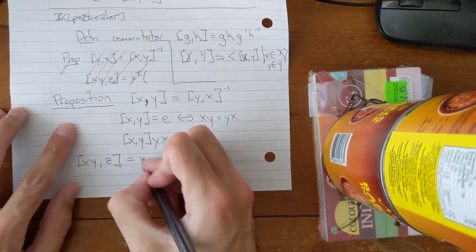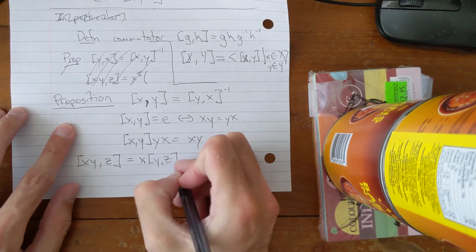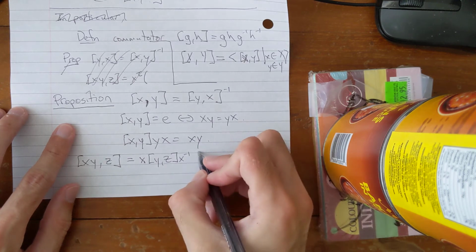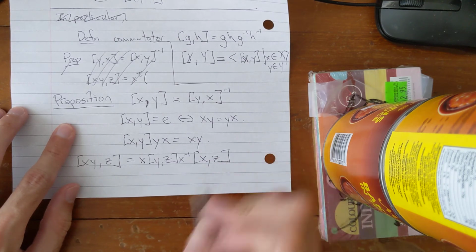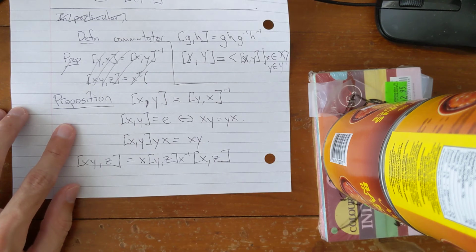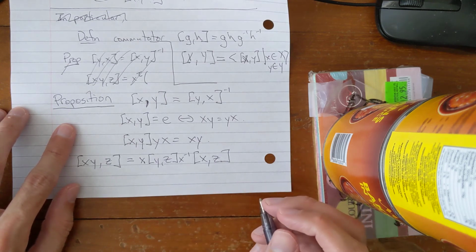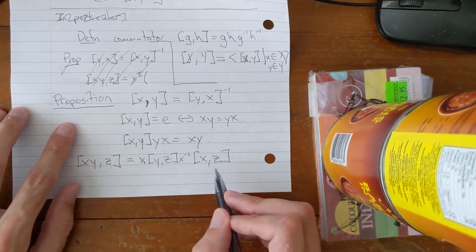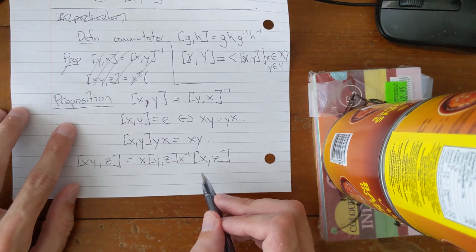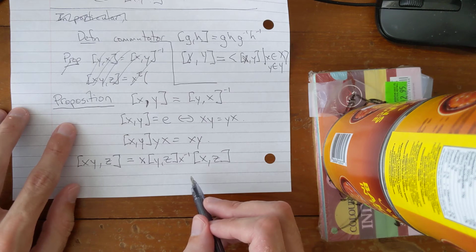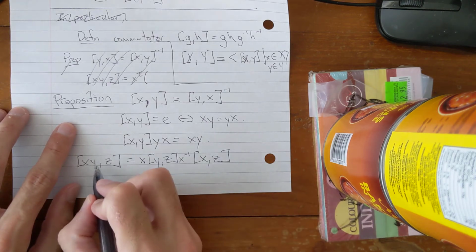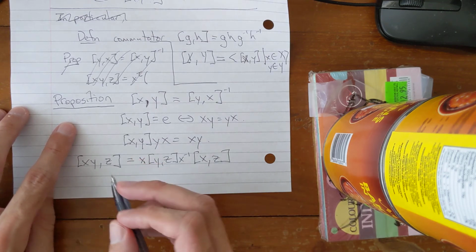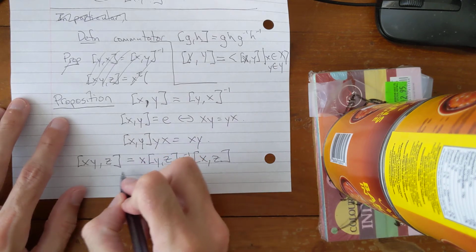It is X times the commutator of Y and Z, times X inverse, times the commutator of X and Z. So you have almost like a distributive property of the commutator. There's something similar you can say if you do X with YZ, but I'll just leave that out.